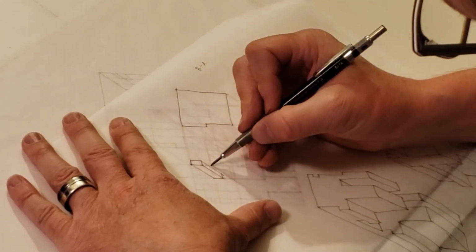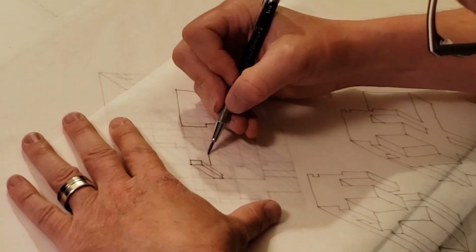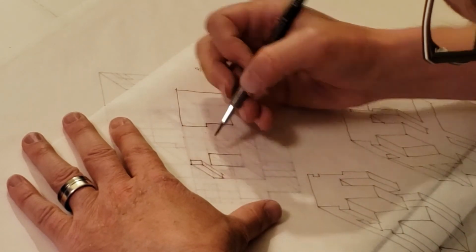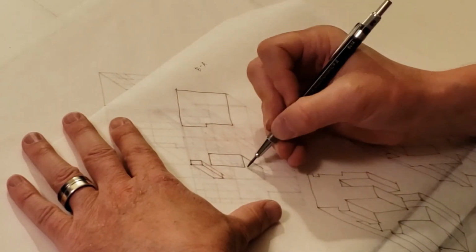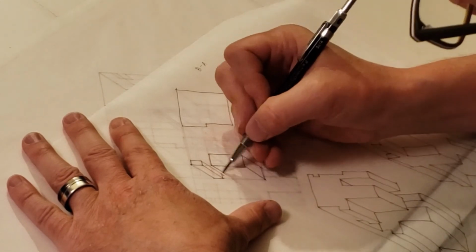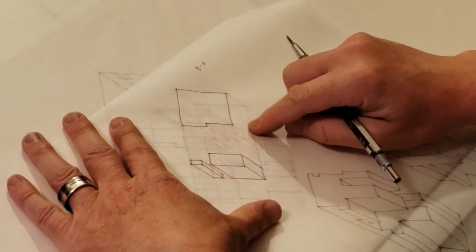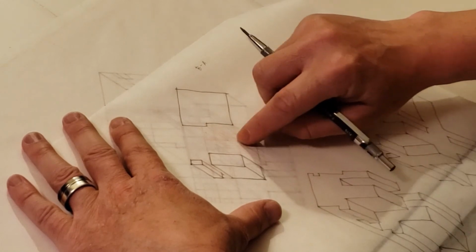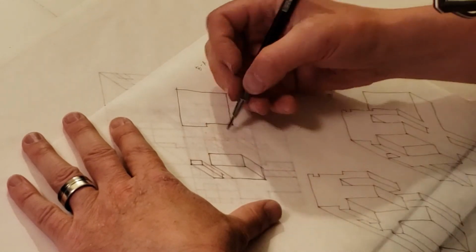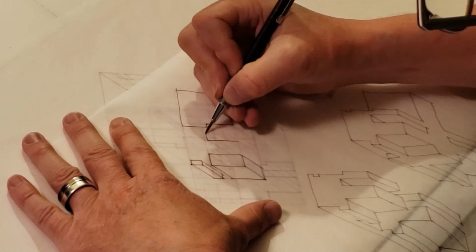We still have this portion that's out in front. And we still have this space in between where that notch is.